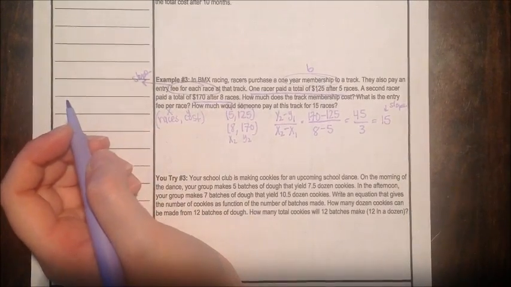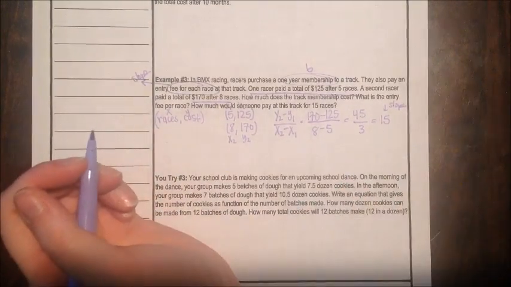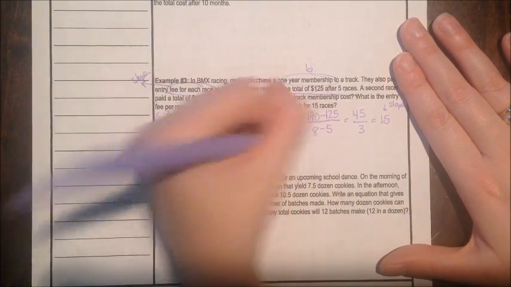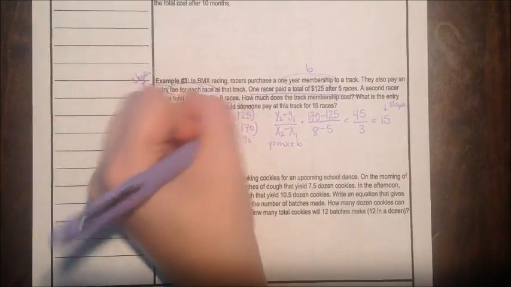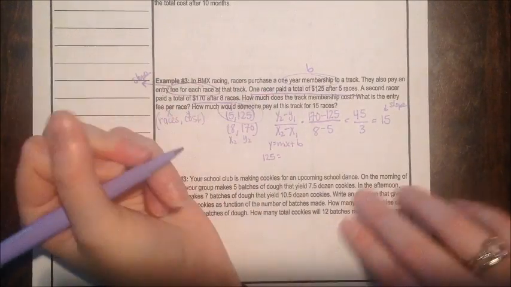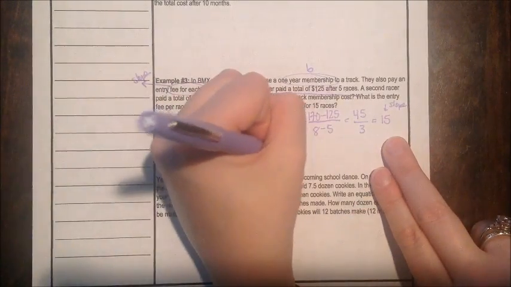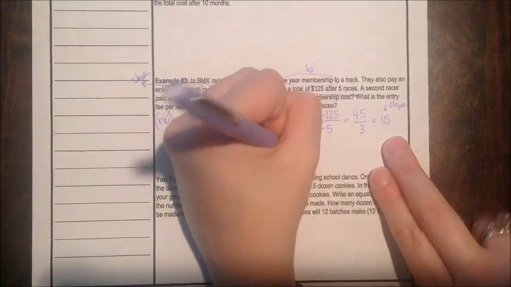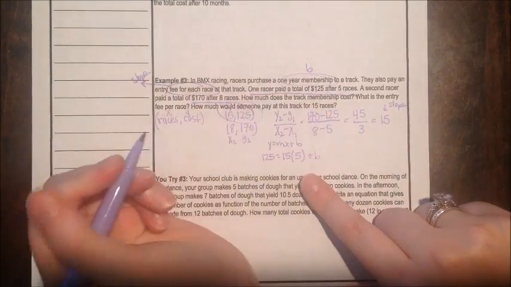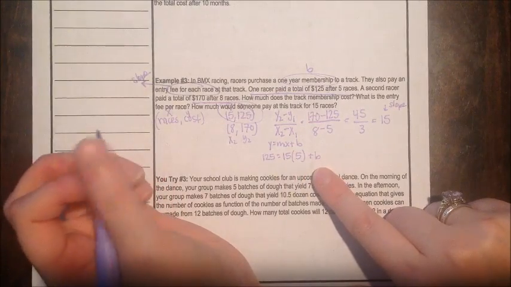Okay, so now we have to find y-intercept. So now I'm going to use my y equals mx plus b. Okay, I have to pick one of these points. I'm just going to pick the 5, 125. So I know they paid $125 for 5 races, but they paid $15 per each of those races, plus their 1-year membership fee.